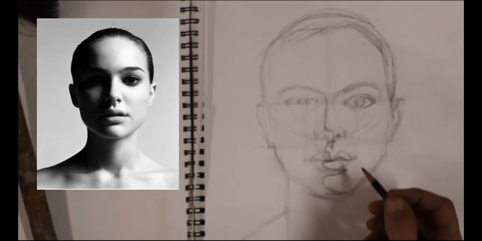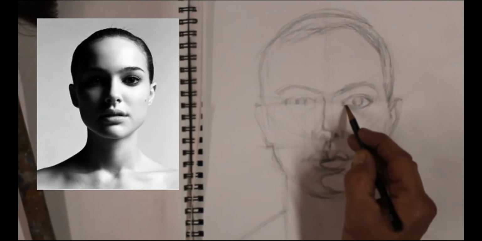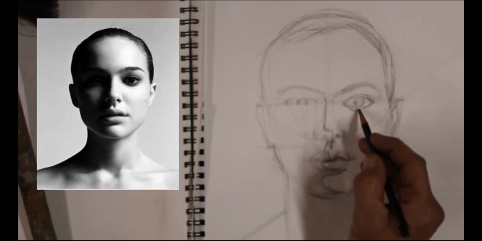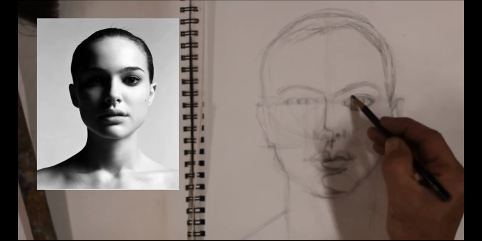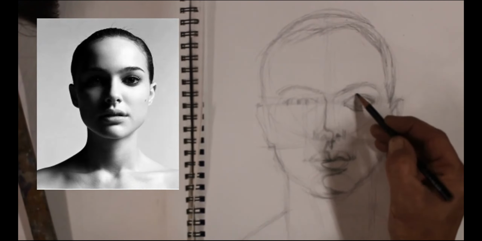I mean, it just starts to have more presence. You know, there's also a sense of shadow on the eye here a little bit, like up the lower lid, a little bit above the upper lid.